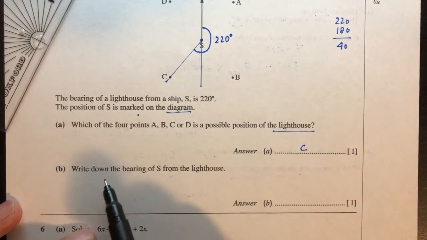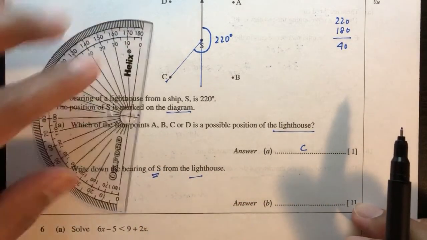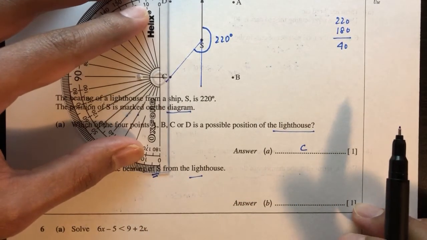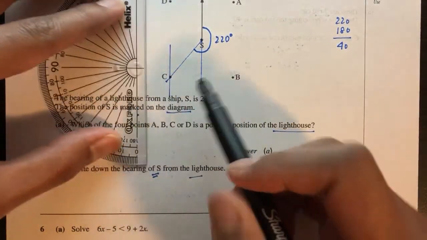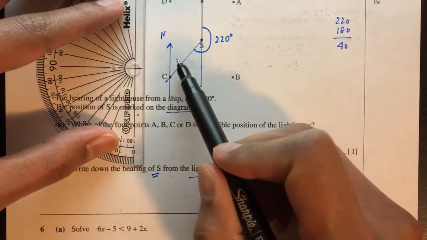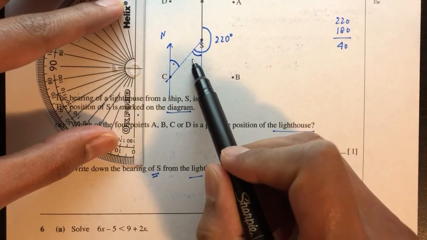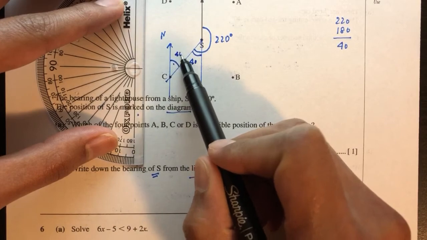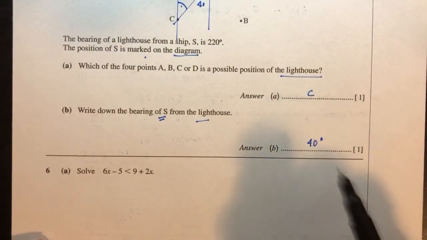Now part B, write down the bearing of S from the lighthouse. So we have to find, this is the north. So we have to find this angle. This angle equal to this angle, which is 40. This will be 40 as well. So your answer will be 40 degrees.